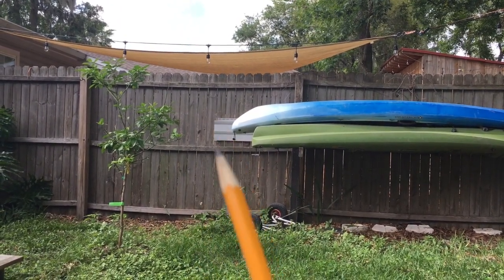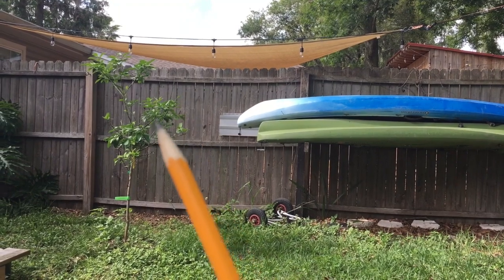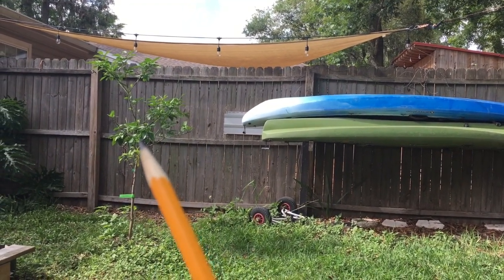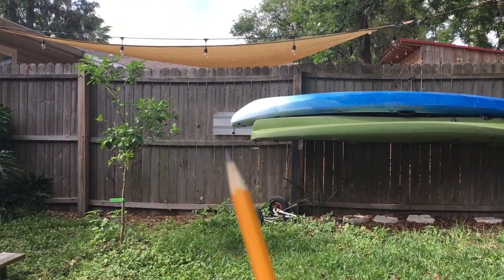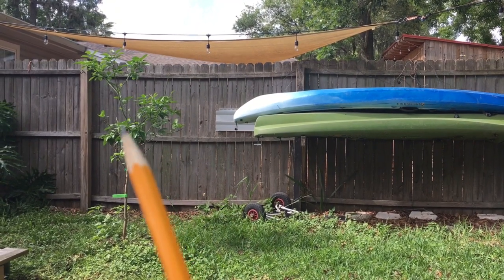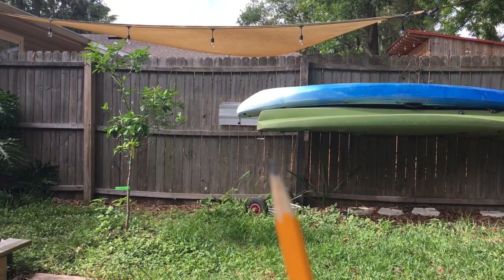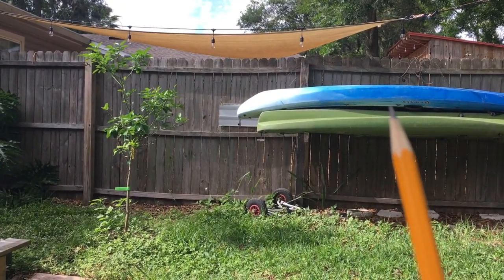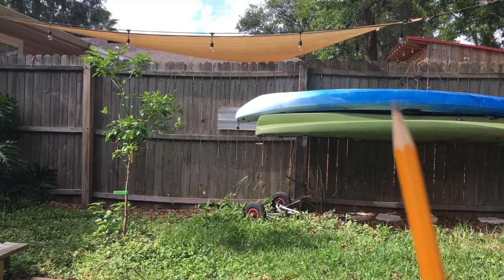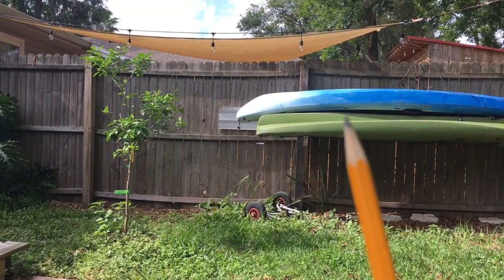So like this fence is kind of like a medium to dark value. When I look at this lime tree, it's really bright. It stands out against the fence. So I'm thinking this will be a lighter value than the fence. And when it comes to these two kayaks, I'll probably make them a lighter value than the fence as well. So they really stand out.